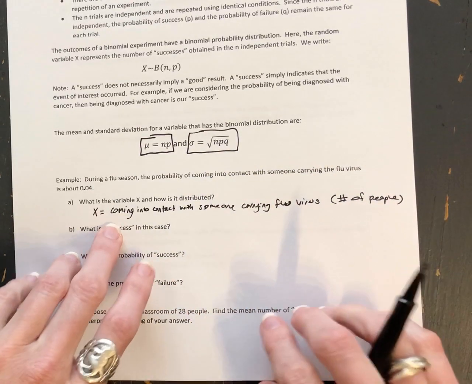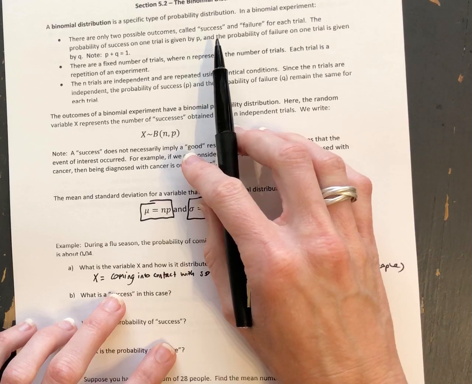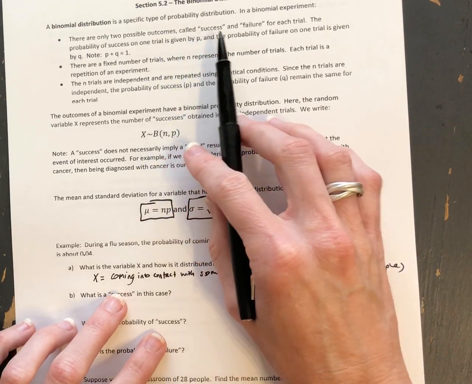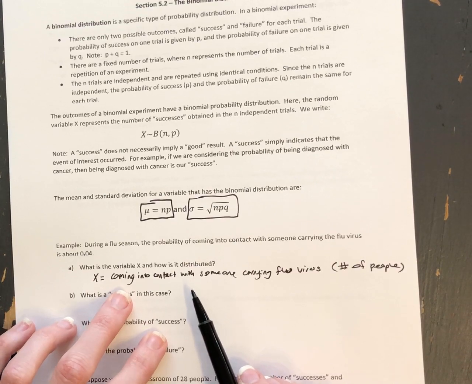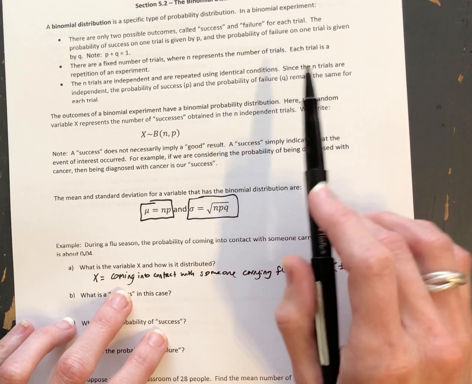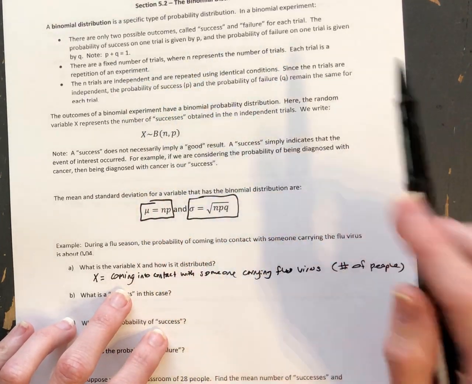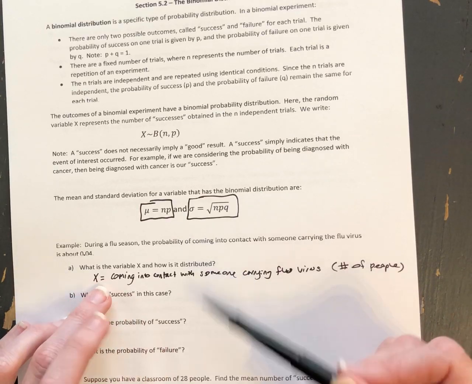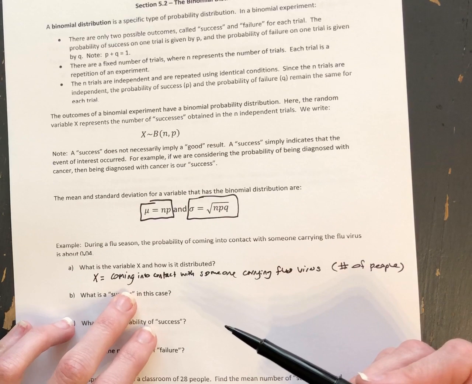If we look back at what it meant to have a binomial distribution, first of all, there are only two possible outcomes. So either you come into contact with someone carrying the flu virus or you don't. So we do have the two possible outcomes. The next case is that there are a fixed number of trials. So as we get down here further, you'll see we look at a certain number of individuals.